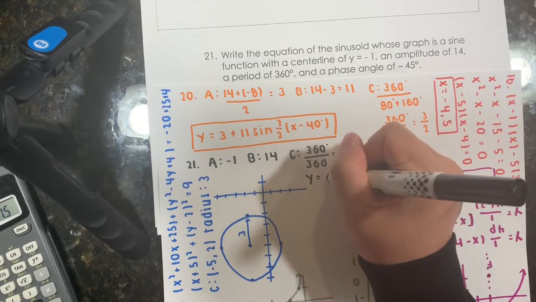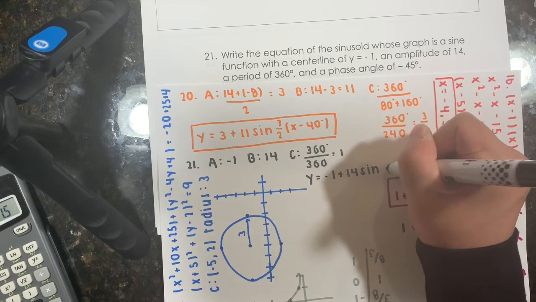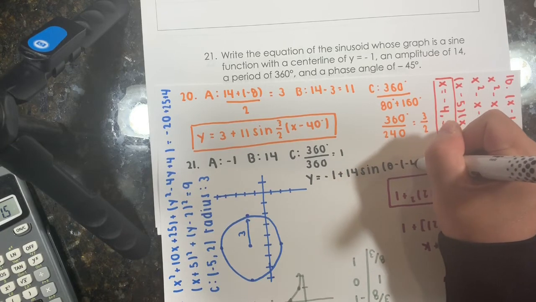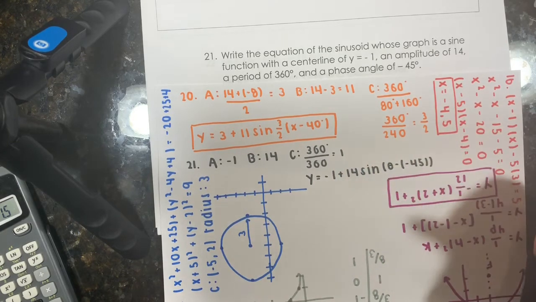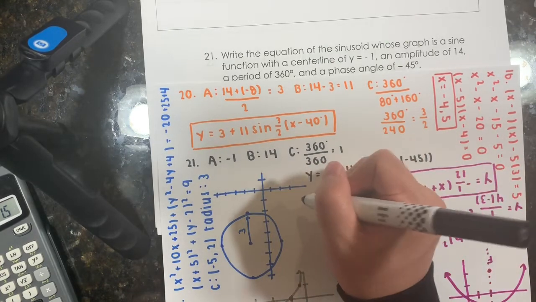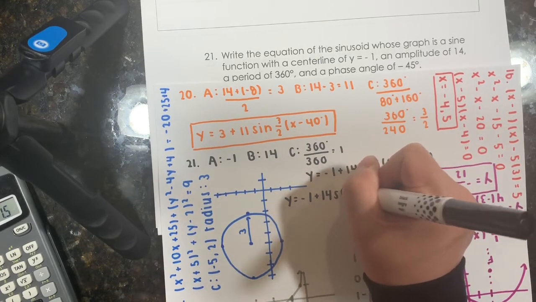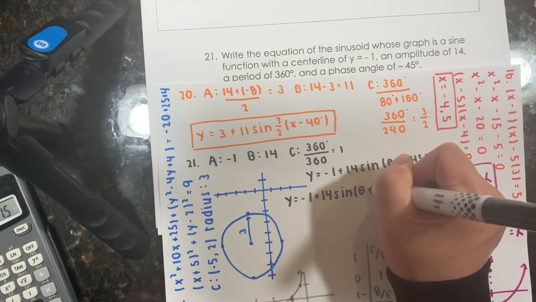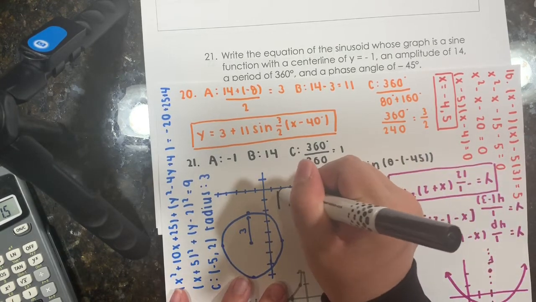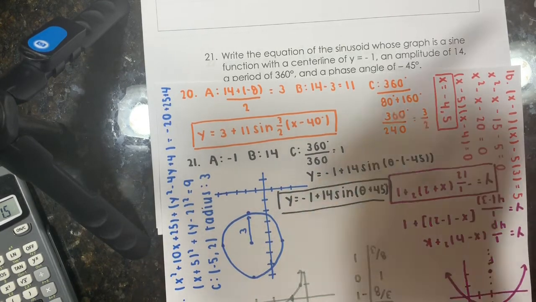I have y is equal to -1 plus 14 sine 1, and that's going to be theta minus negative 40. And all we have to do is adjust the fact that we have negative 40. So my answer is going to be y is equal to negative 1 plus 14 sine theta plus 40. So it's always theta or x minus your phase angle. So because it was negative, I had to make it plus.